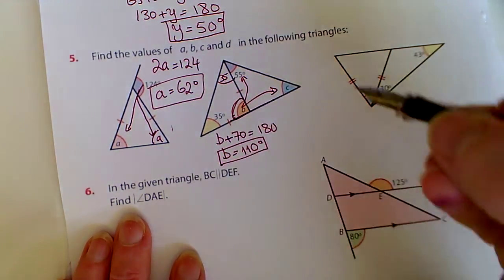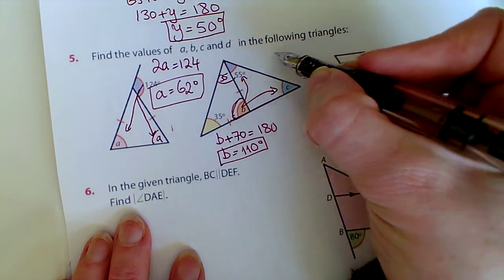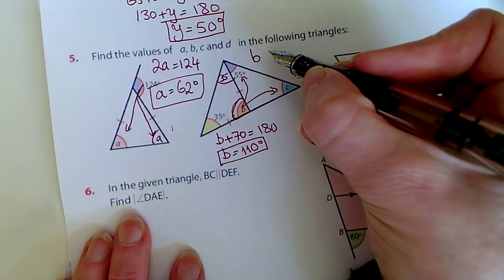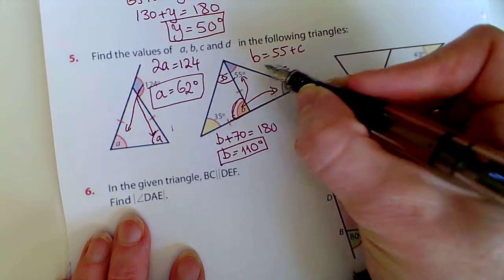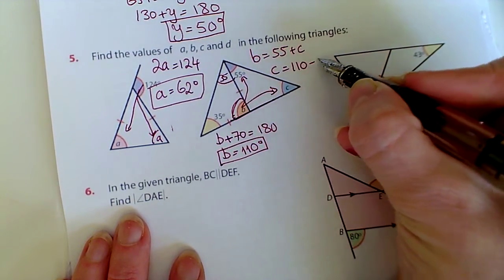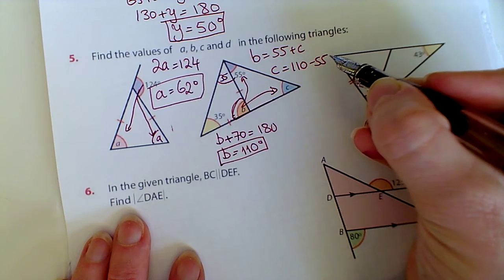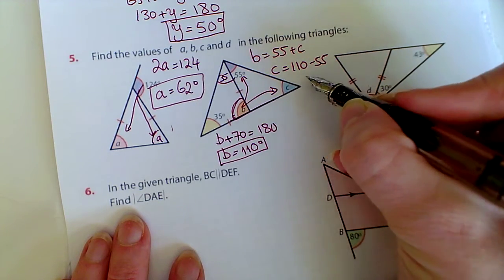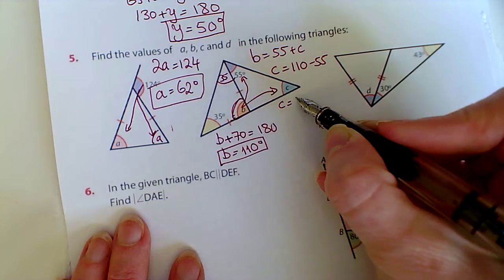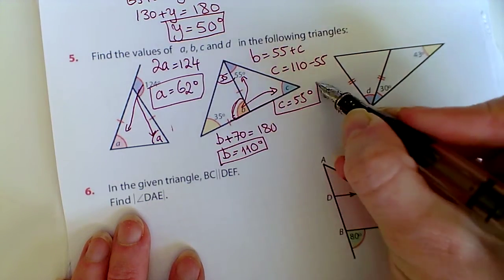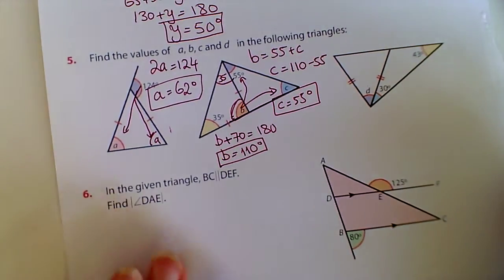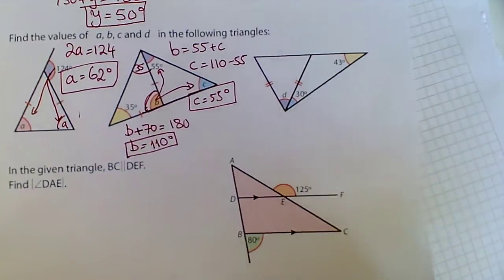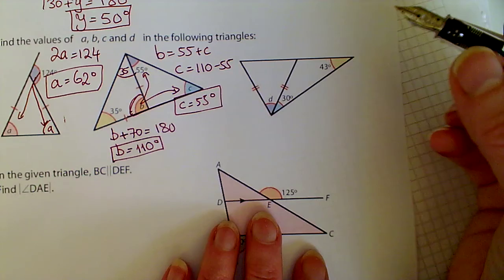But B is also the external angle to these two guys here. This is not the only way of doing it, so if you saw a different way to do it, that's fine. So B is going to be equal to 55 plus C, and C is going to be 110 minus 55, which is 55. C is 55 degrees. So this was isosceles as well. They didn't tell us that though. We know it after the fact.